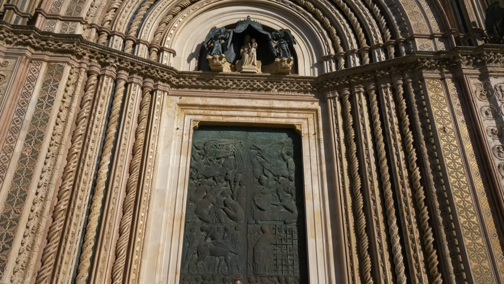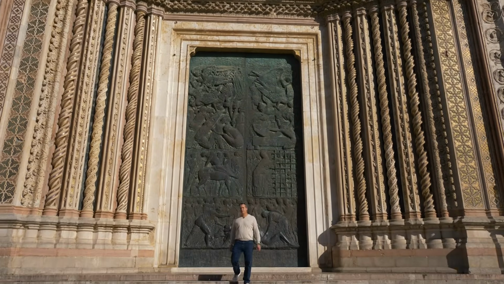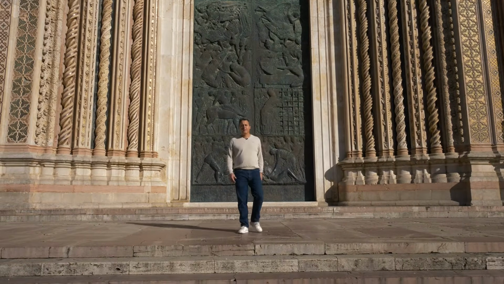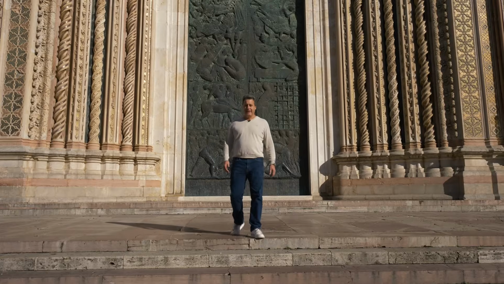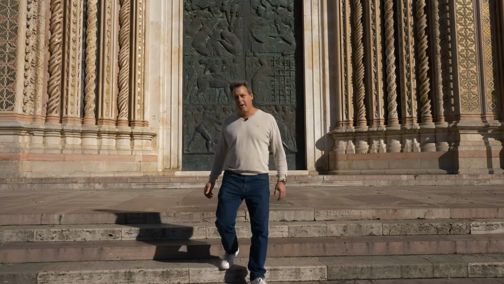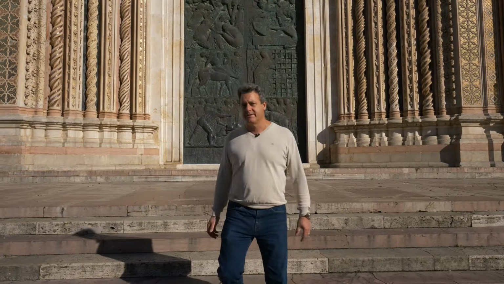Dedicated to St. Mary of the Assumption, the Cathedral of Orvieto is one of Italy's few cathedrals that can compete with the great French and German and English cathedrals of the north. In fact, the structure was begun in the year 1290. Some believe it was designed by the great Arnolfo di Cambio, who was the same architect of Florence Cathedral.